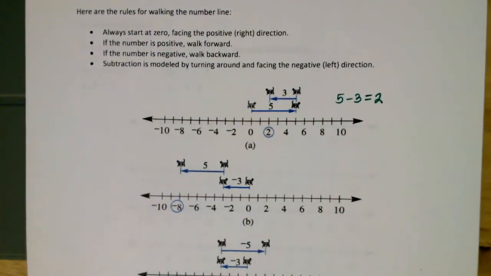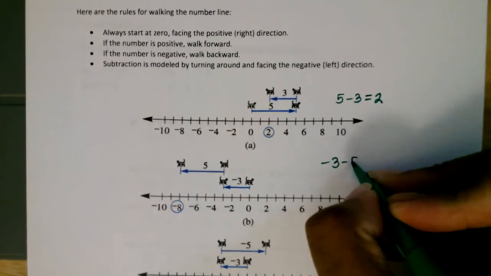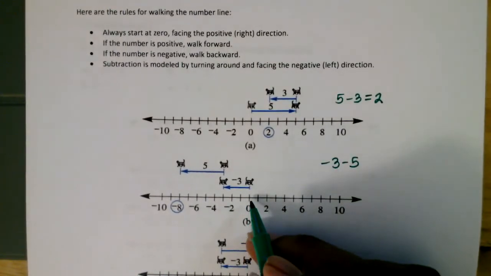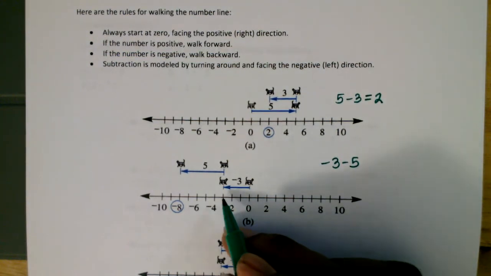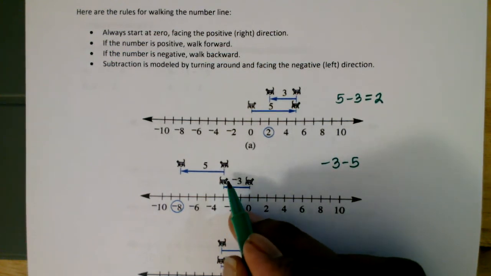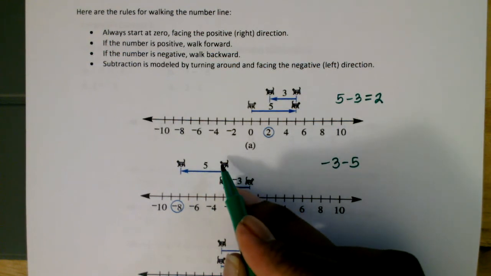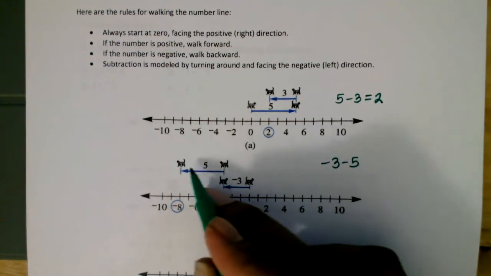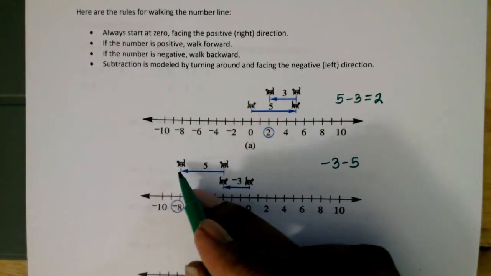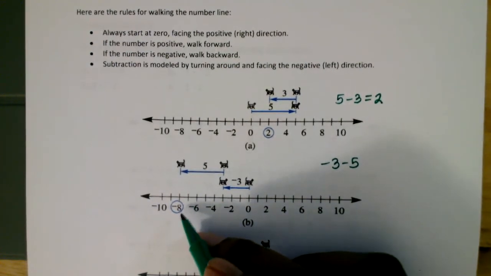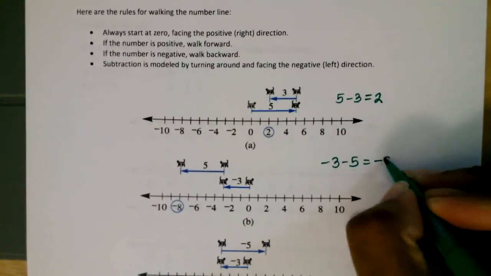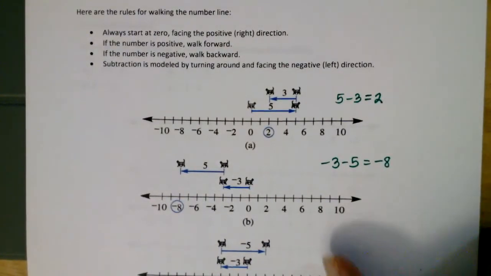And this one represents negative 3 minus 5. We stay at 0, but since it's a negative 3, we face the positive direction and walk backwards to negative 3. And we're subtracting, so this cat is going to be facing to the left. And then 5 is a positive 5. You go ahead and go 5 places in this direction. So you end up at negative 8. So negative 3 minus 5 equals negative 8.